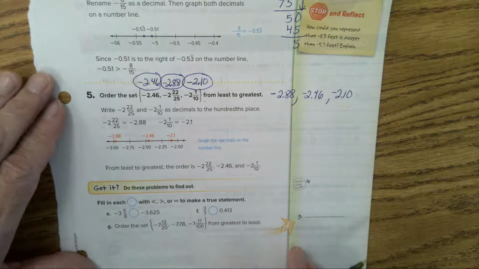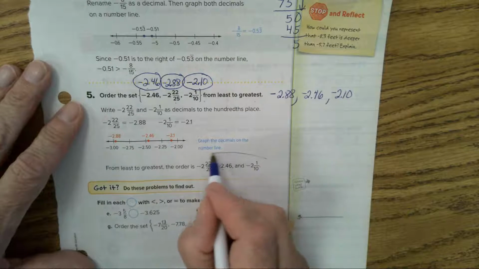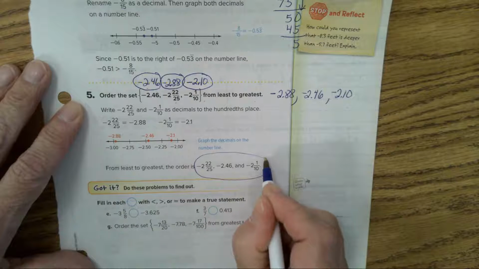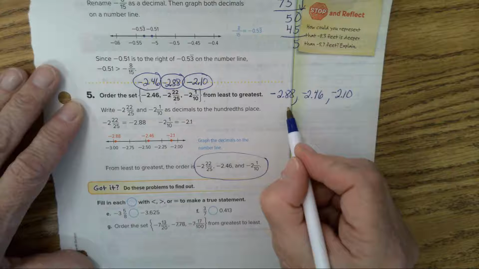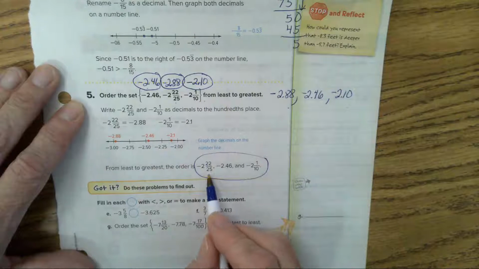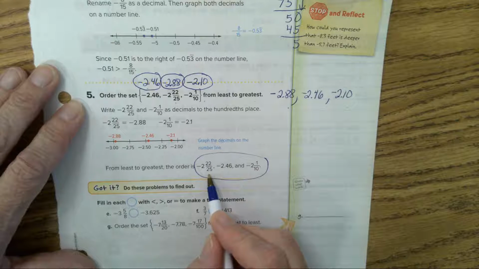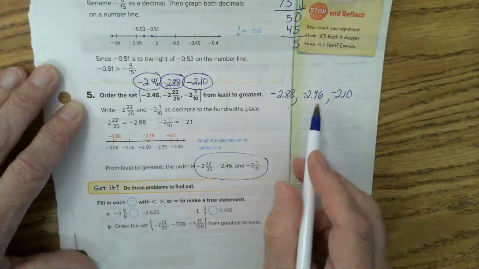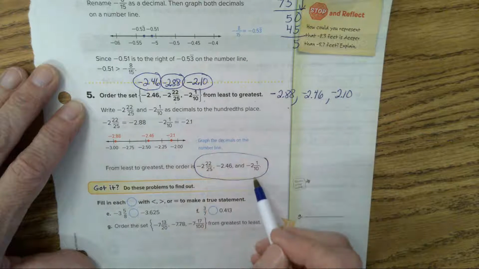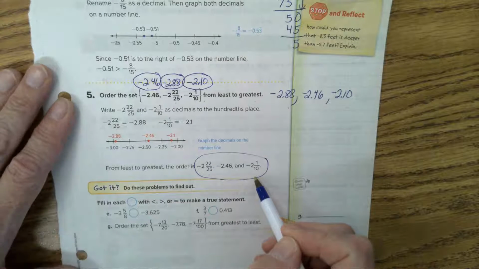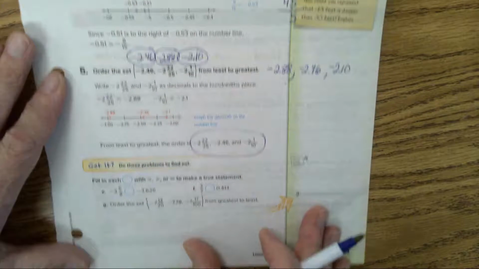Now, in the answer, they went back and they put it in the original form. Do you see what they did? Negative 2 and 88 hundredths is negative 2 and 22 25ths. Do you see how they got that number? Negative 2.46 was in that same form, and this one was also written in fraction form. All right, now let's do E, F, and G.